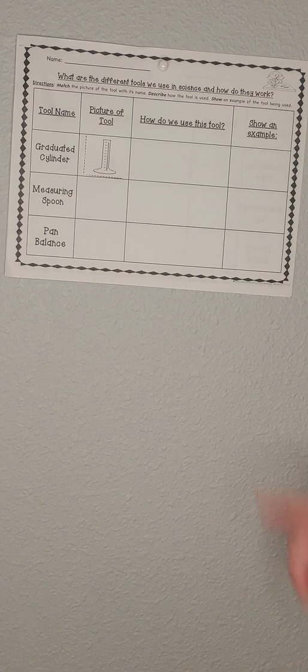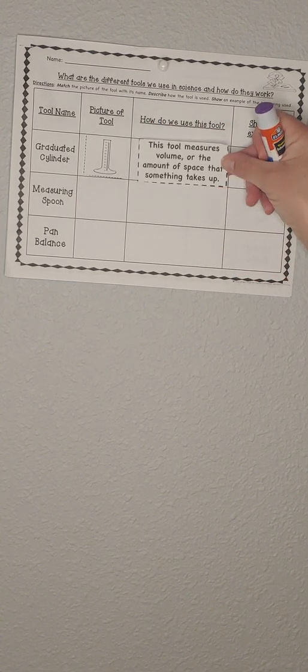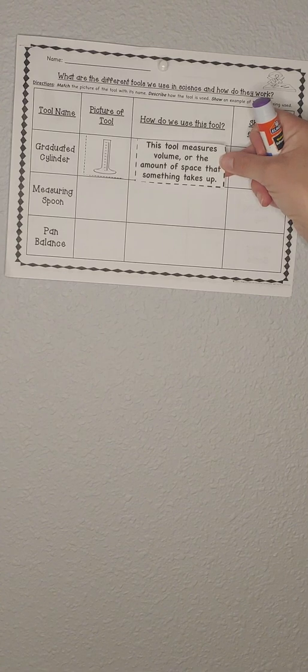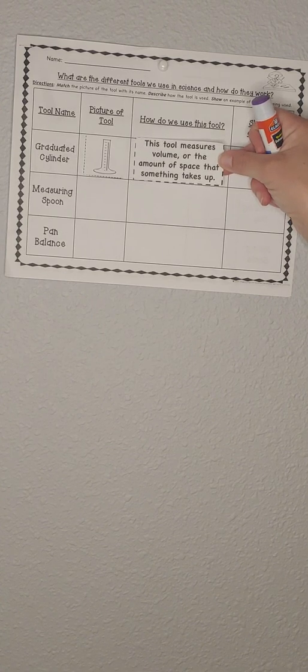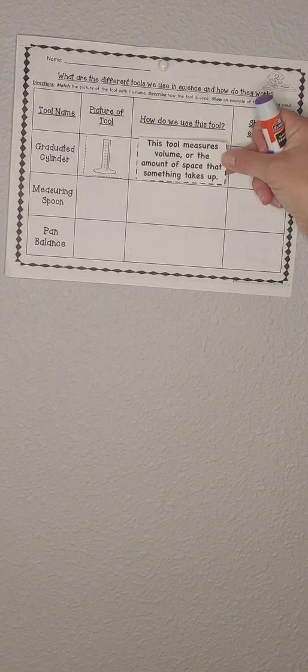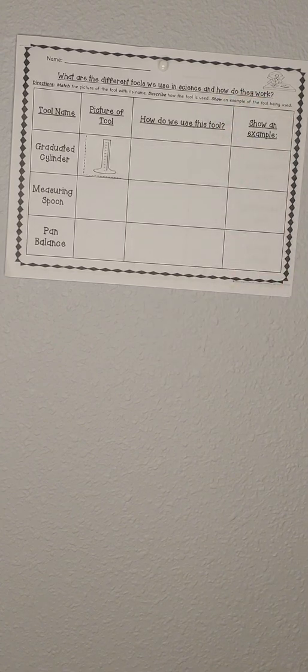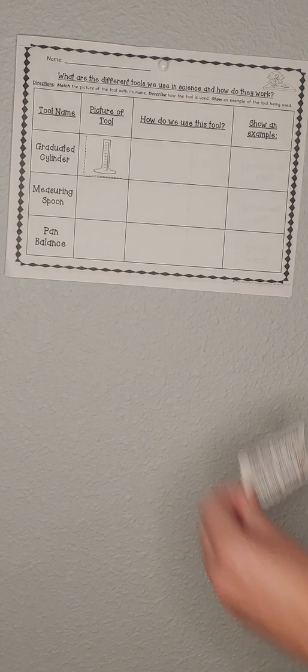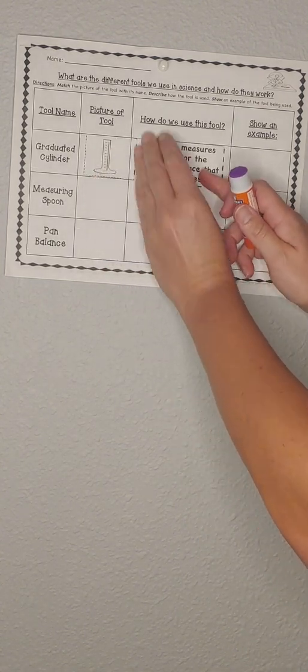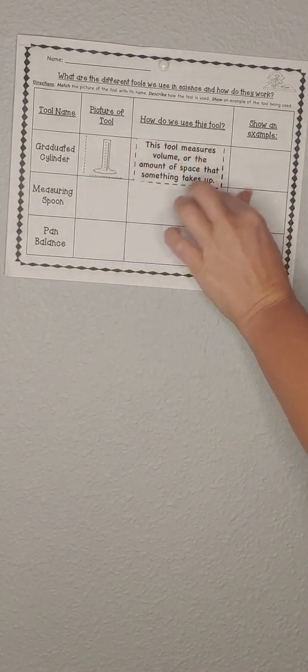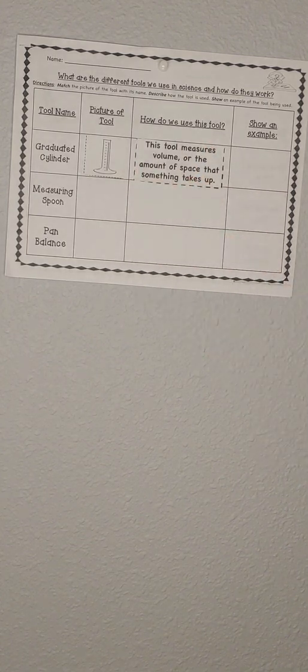Now, if you need to pause again to find it, pause the video and then hit play when you're ready. How do we use this tool? This tool measures volume, or the amount of space that something takes up. Volume is like liquid. It tells us how much space it takes up. So if I'm measuring a liquid, I would pour it into my graduated cylinder to see how many milliliters or liters or ounces it is.